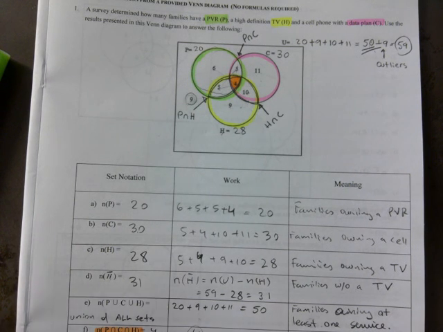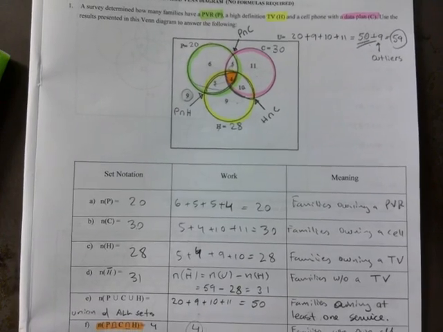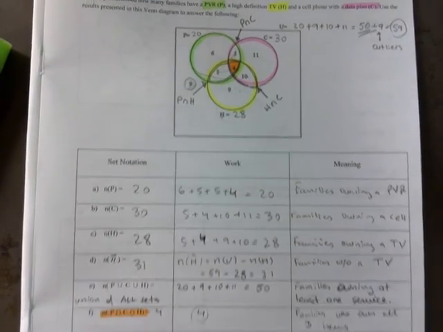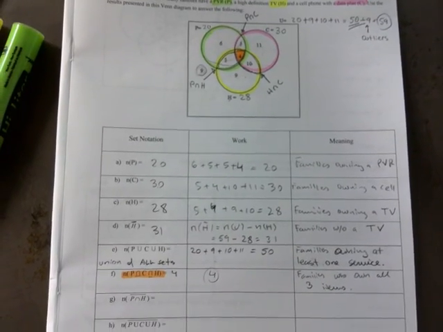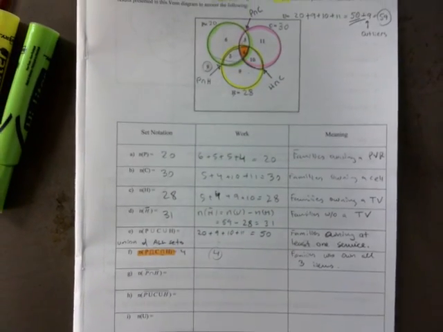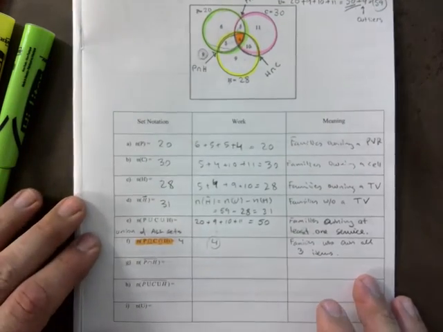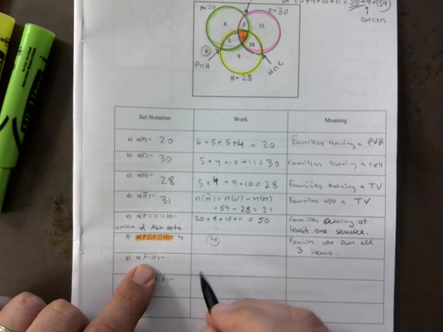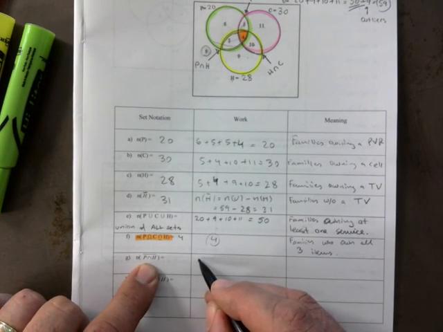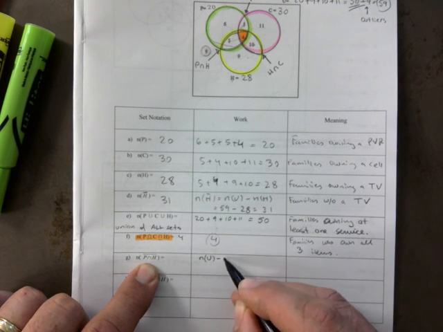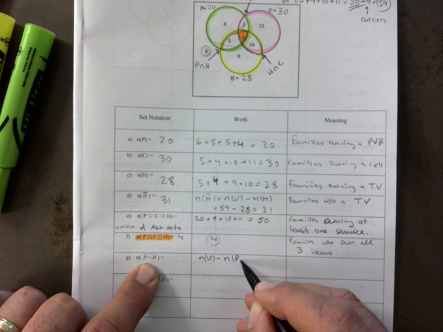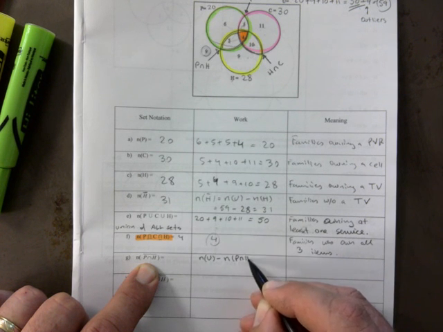So when we go down here, I'm going to zoom out. I think you can see that if I zoom out as much as I can. When you want not, you're just going to go universal set minus the intersection of those two. Remember that, please.